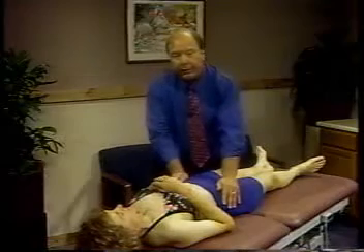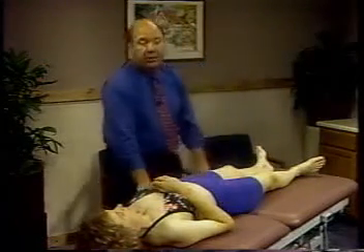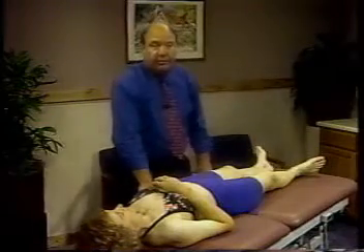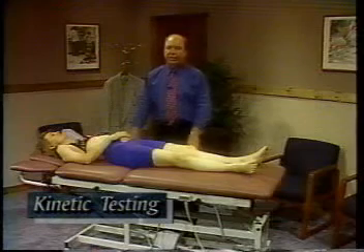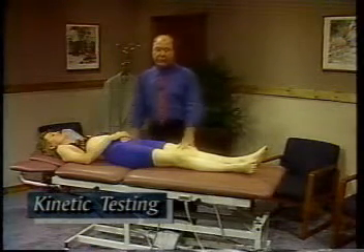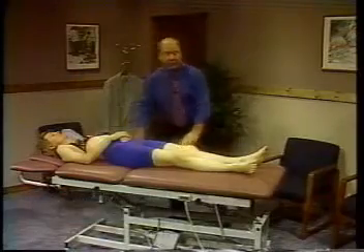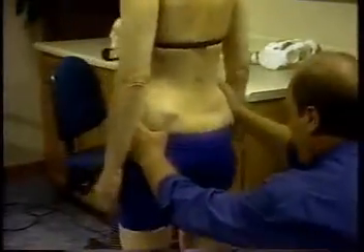So we'll start off with our kinetic tests and then move on from there to the passive mobility tests. For the assessment of hypomobility, we'll use the kinetic tests to test the active movement. And for this, for some of them anyway, we'll need the patient in standing. So we'll just come around here. And we'll just bring it across a bit that way.